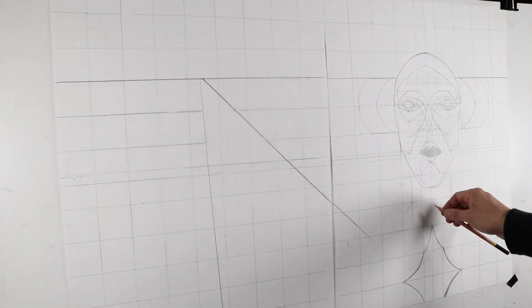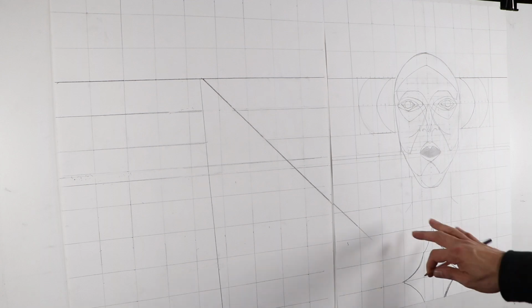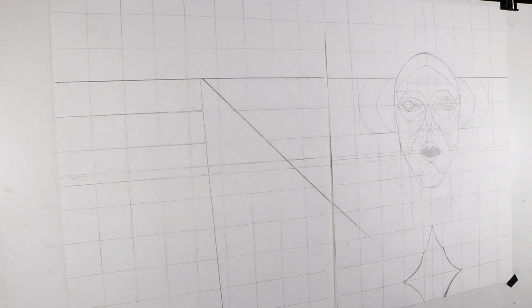Now you can do this more loosely, you can do this gesturally, you can do this in any technique or any style that you want. Again, I'm just showing you how I approach a landscape format drawing.